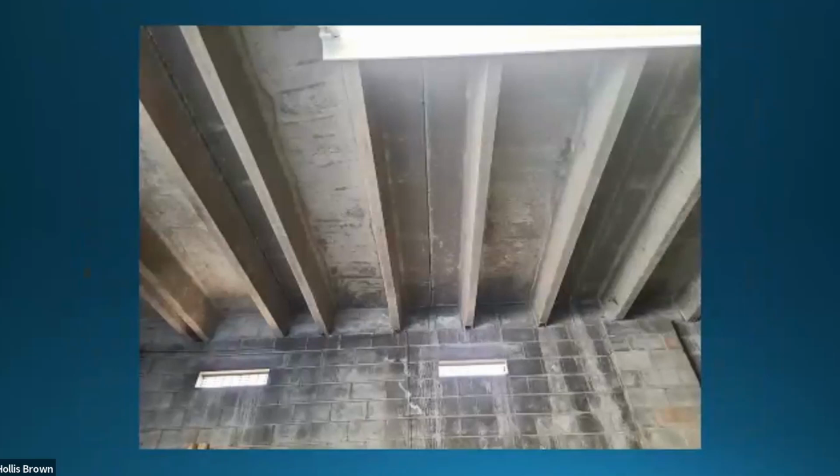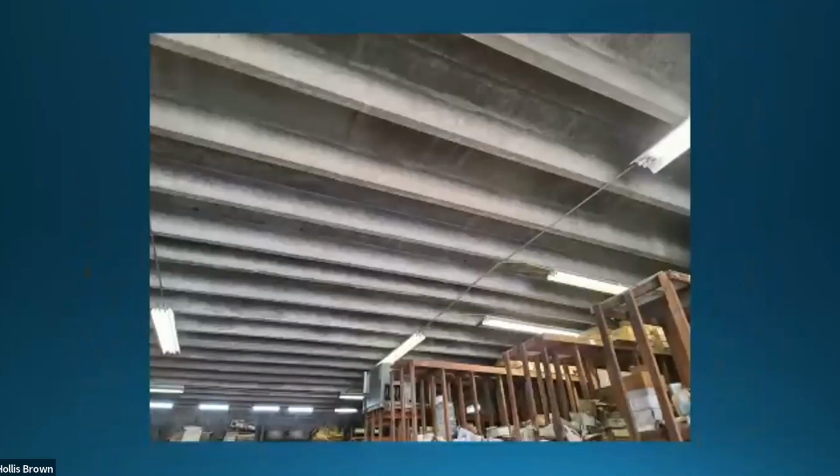Those are just dock planks right there, which I just saw one day and went ahead and took pictures of them. So that's like pre-stressed concrete.